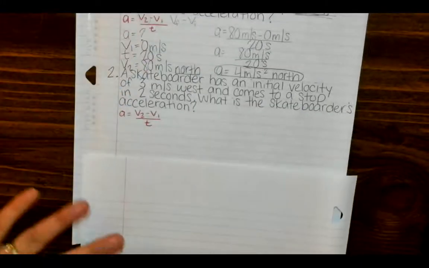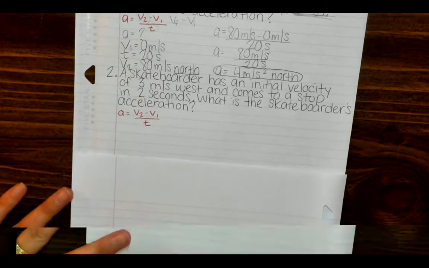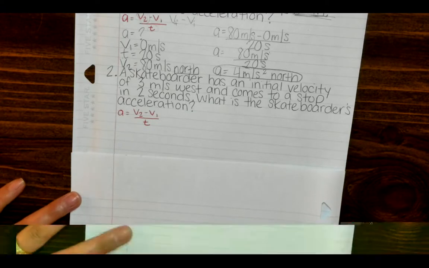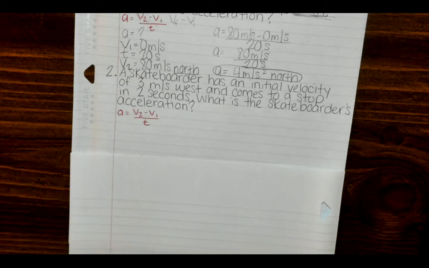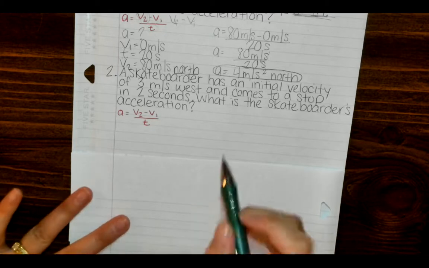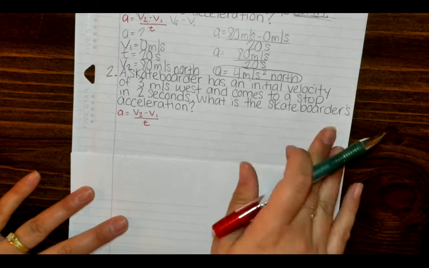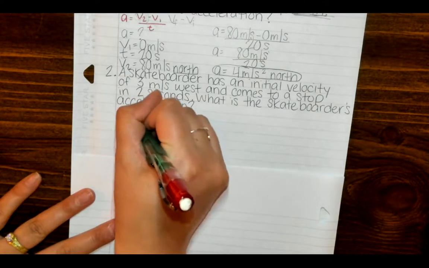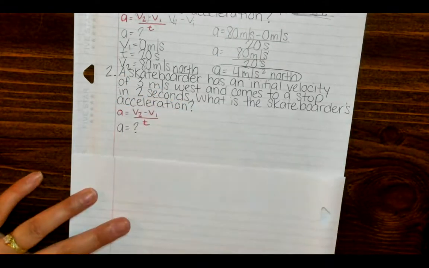A skateboarder has an initial velocity of 3 meters per second west and comes to a stop in 2 seconds. What is the skateboarder's acceleration? So let's figure out what it's asking. It's asking us what the skateboarder's acceleration is, so that is our unknown variable. A is unknown.